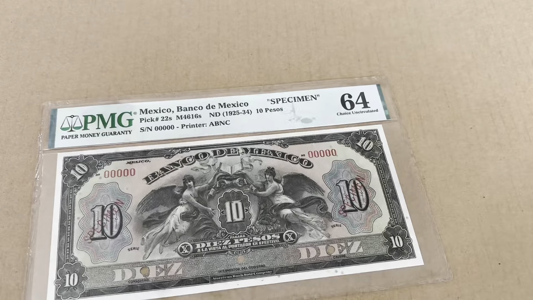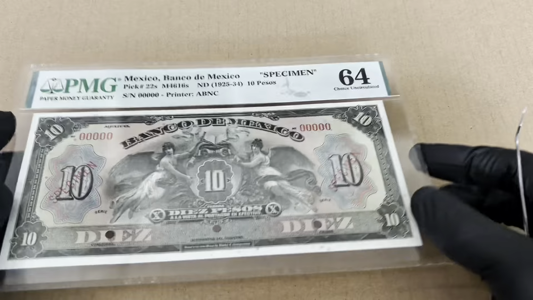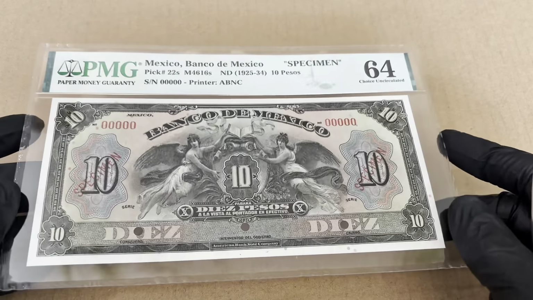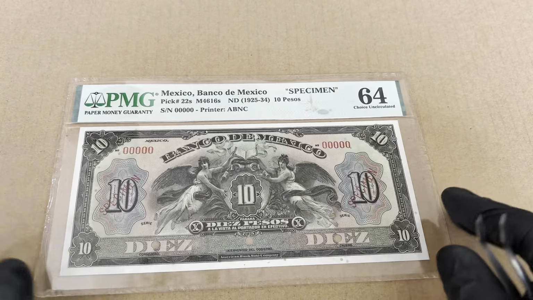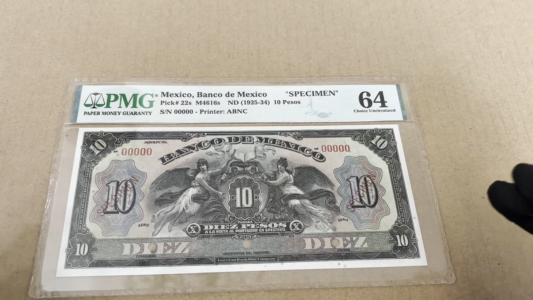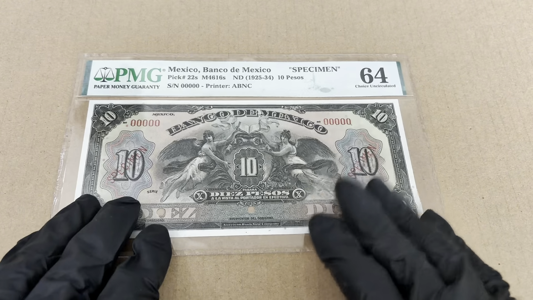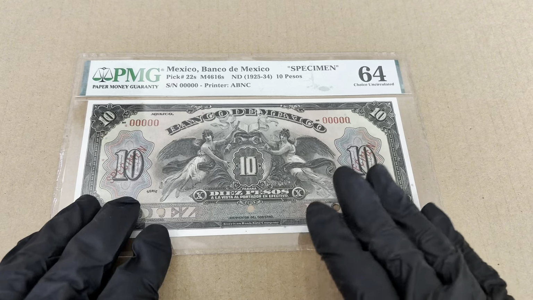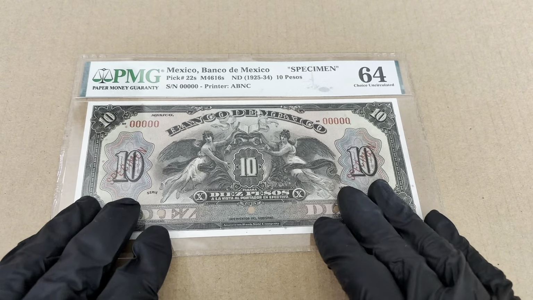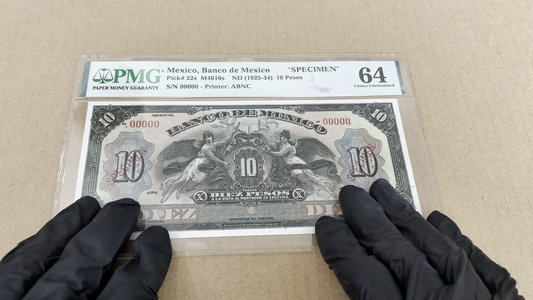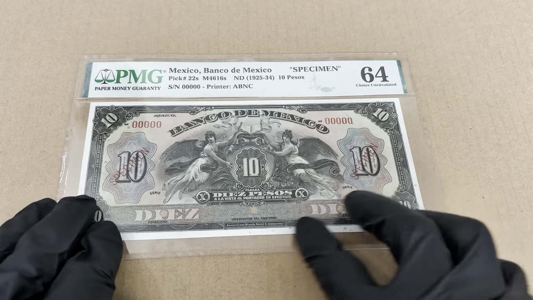Let me show you this one. This is really the only post-revolutionary banknote I have. I don't collect a lot of the modern banknotes, but this is my only one, kind of like the modern series. So this is a 10 pesos, Pick number 22S. This is a specimen banknote.